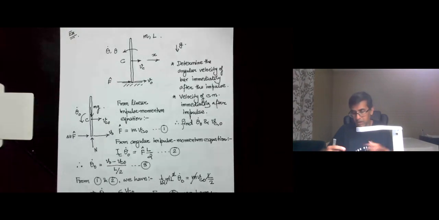So you'll find the details of this problem and the extension of the problem in the prior video, part 1 of this problem. In this video, what we are going to do is we are going to explore a different way of writing these equations. Specifically, we will explore a different way of writing the angular impulse momentum equation. And we will show that we get the same results, of course.